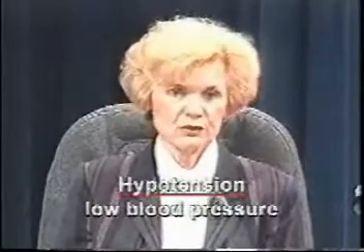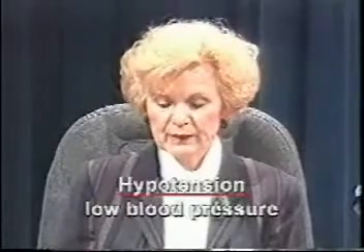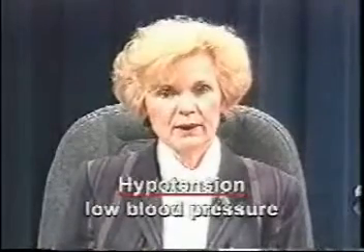Hypotension, which is low blood pressure, can be caused by a number of factors: bleeding, malnutrition, medication, dehydration or lack of fluid intake, or too much output can be sources of cause for hypo or low blood pressure.